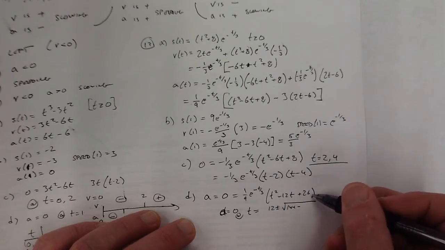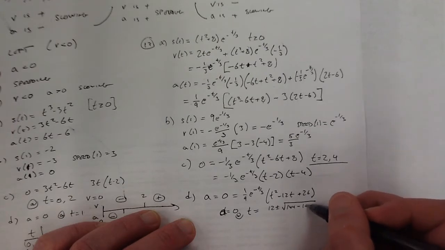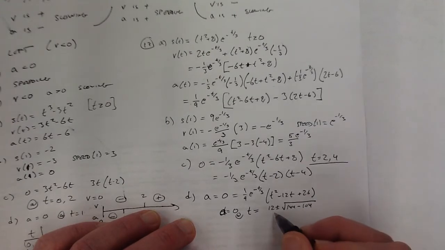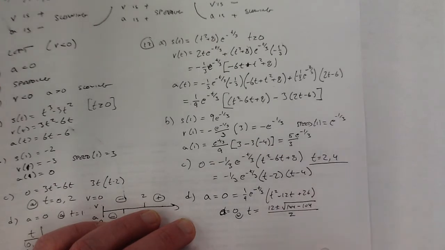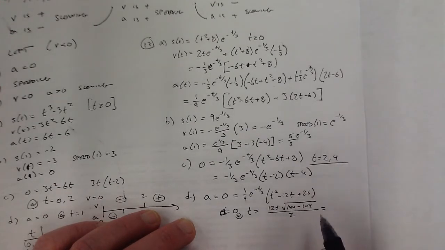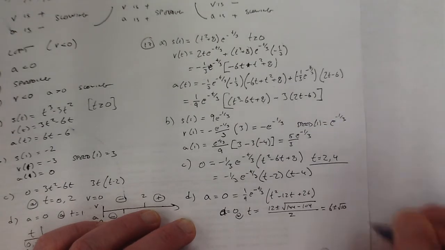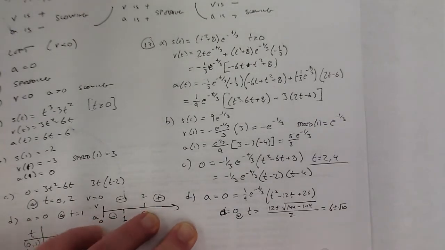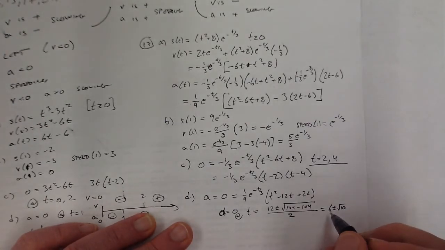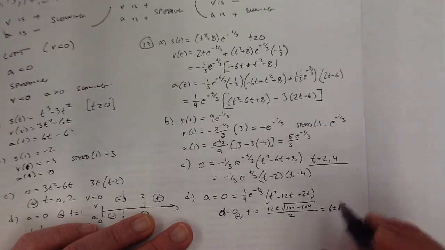Let's see, that's 40 under there. The square root of 40 is 2 square roots of 10. I can divide this out, so 6 plus or minus the square root of 10, looks like. Are those both positive times? The square root of 10 is like 3 and change, so 6 plus that or minus that, those are both legit.